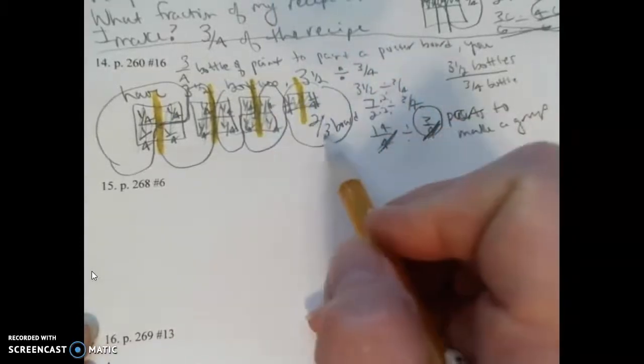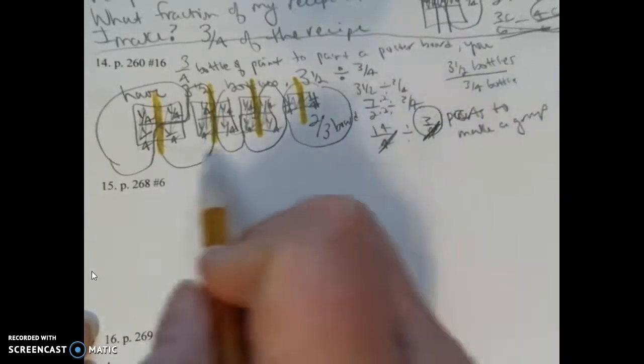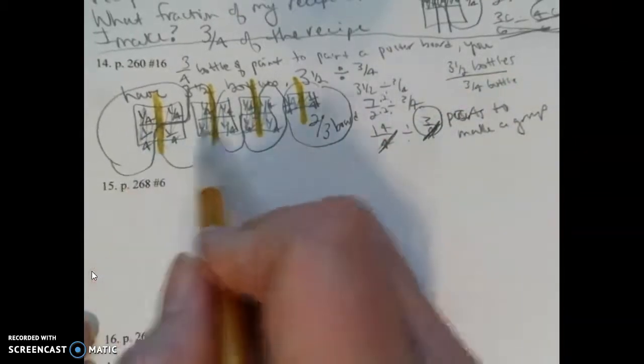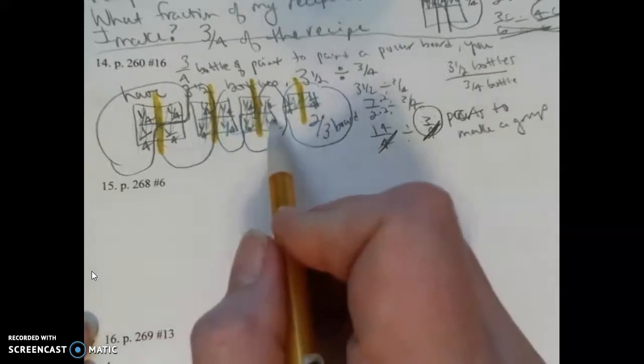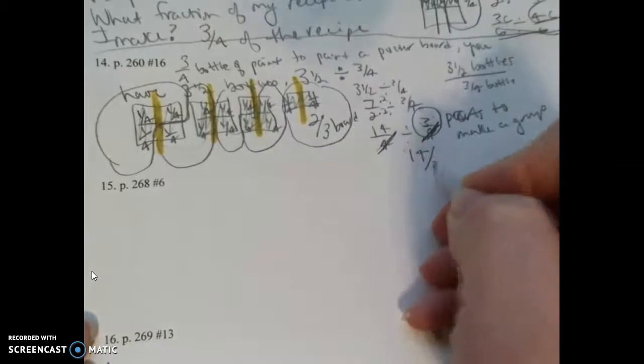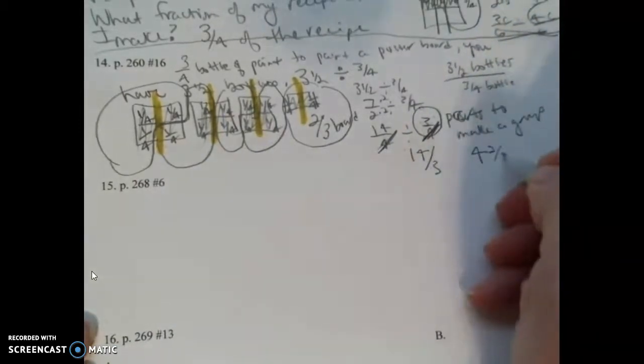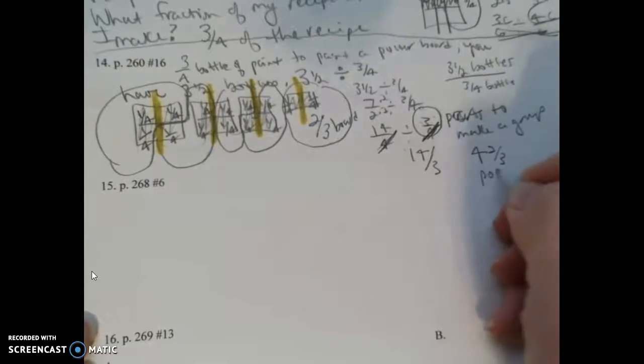And then I have 2 parts left of 3 needed. This tells me how many I need to make a group. And so my answer is 1, 2, 3, 4, right? So again, I'm going to write 14/3, but that's 4 full groups and then 2/3 of another group. So I can make this many poster boards.